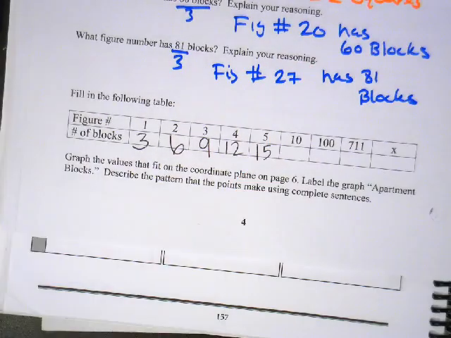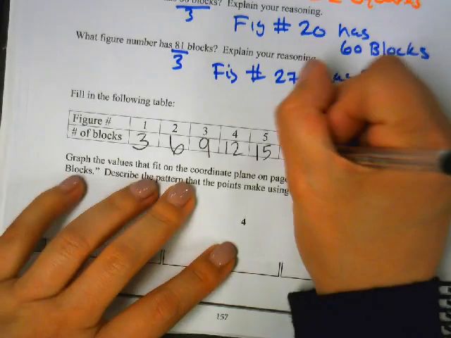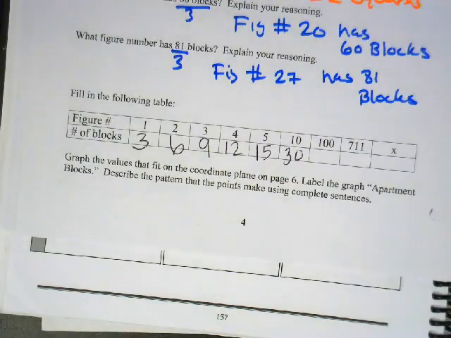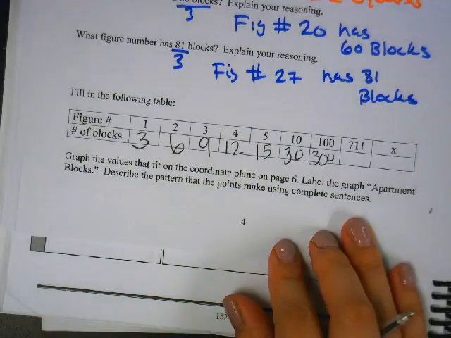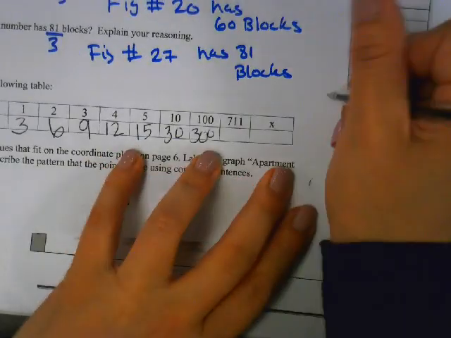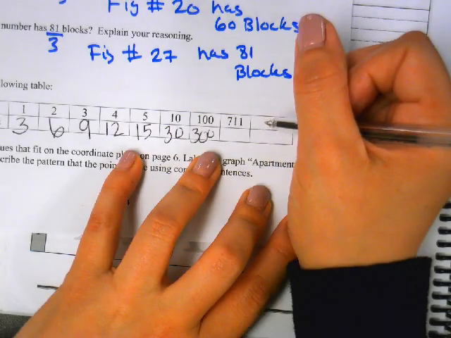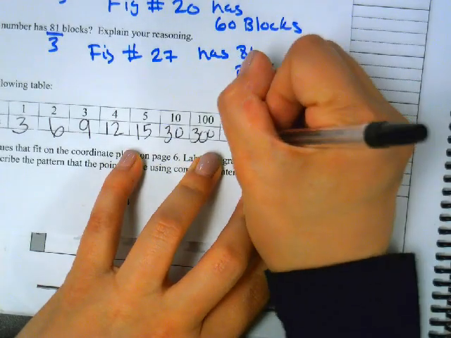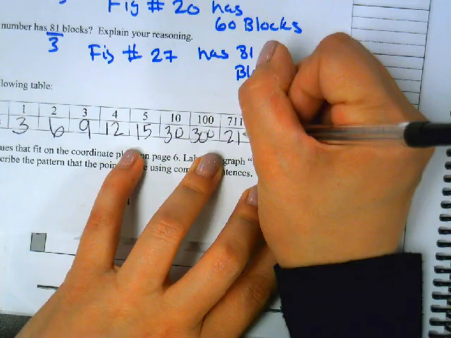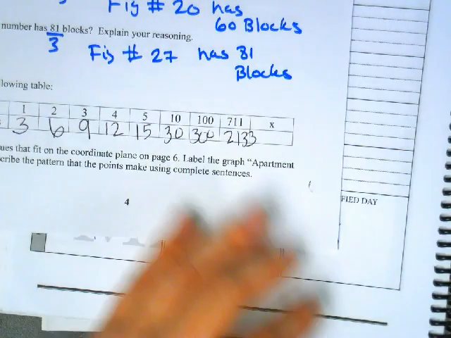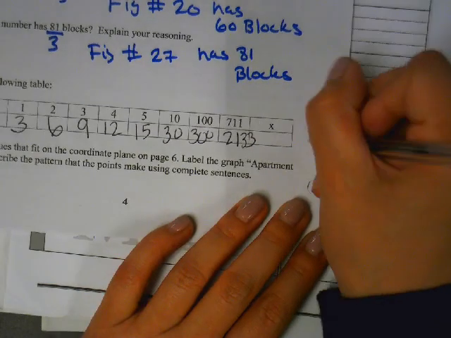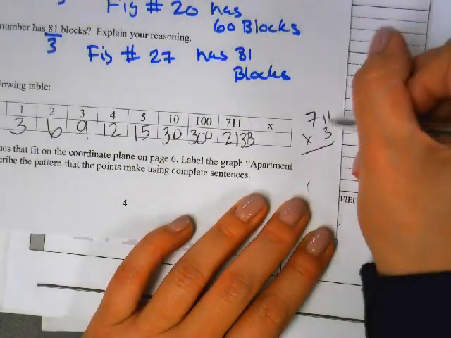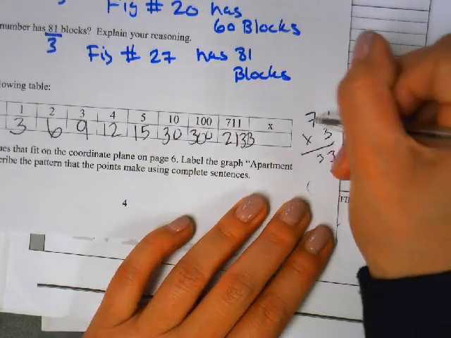Now, 10 times 3. 30. 100 times 3. 300. 711 times 3. 2,133. Yeah, 2,133. 711 times 3. 3 times 7, 21.